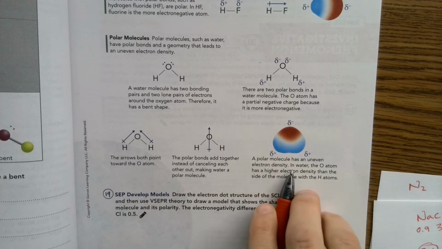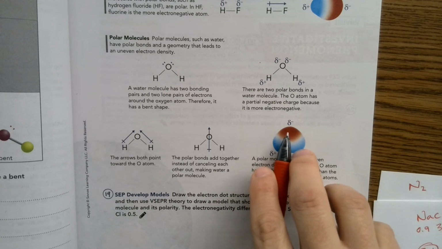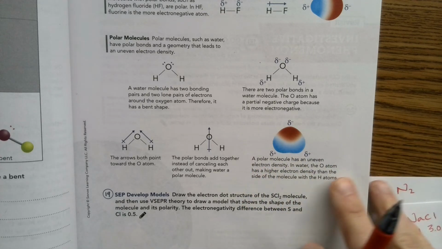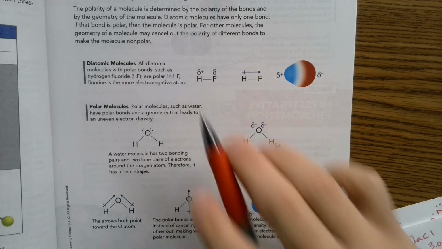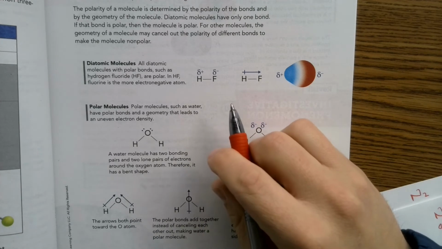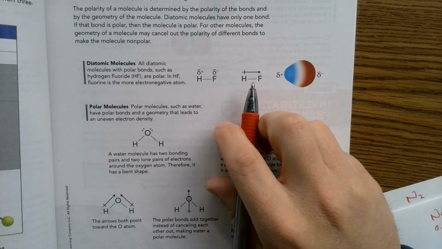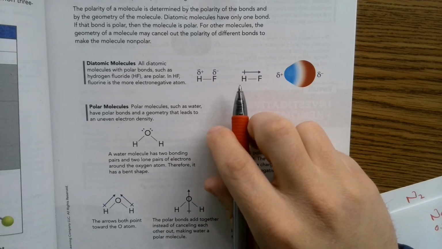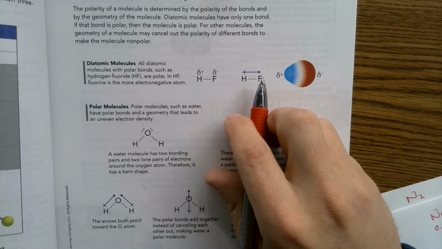And then here's an image of it to show you the unevenness of it. So this is going to be positive, and this is going to be the negative side here. You can think of the same thing with hydrogen and fluorine. The electronegativity difference between hydrogen and fluorine is, I think, 1.9. It's almost ionic, but it's still polar covalent, so they're still sharing, but fluorine is going to be hogging the electrons, and hydrogen is going to be giving it away, so it's going to be a little more positive, and the fluorine is going to be a little more negative.